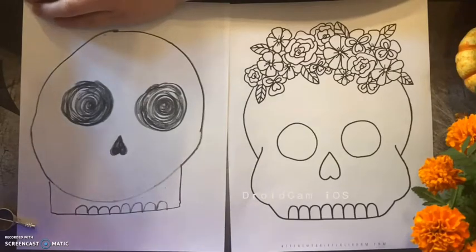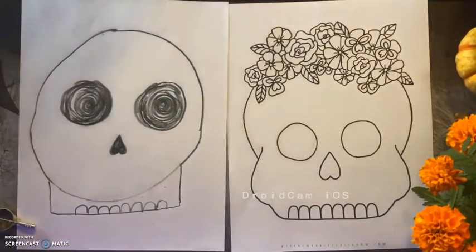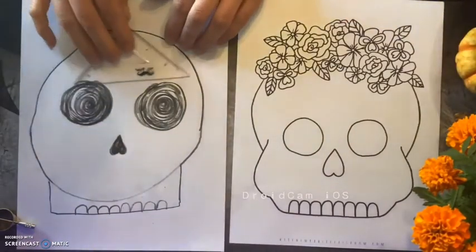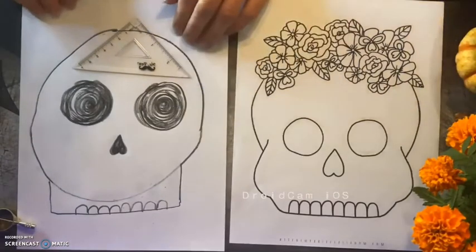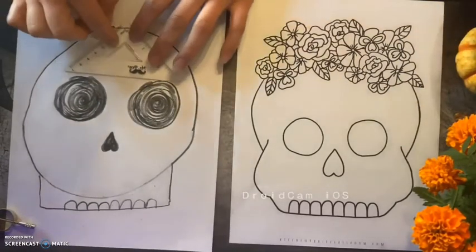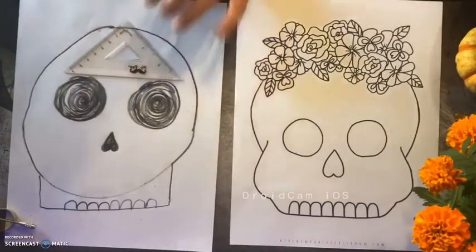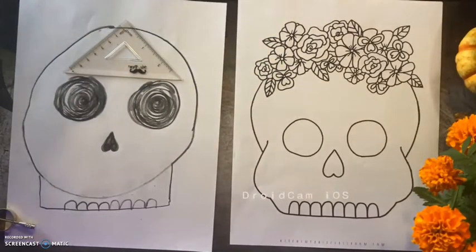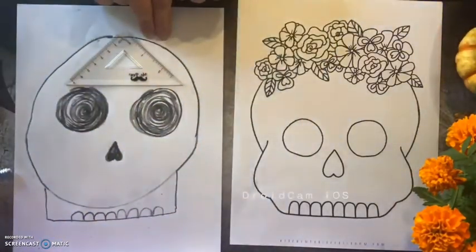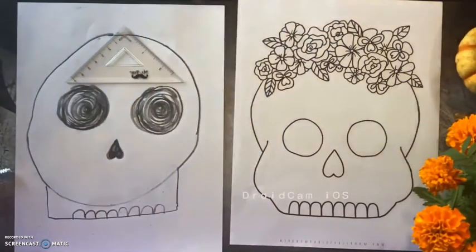Now, what I'm going to do next is use my tools, like a straight edge or a ruler, to add patterns that are geometric to my sugar skull. That means things like a triangle, things like a square, things like a line. What else? What are some other shapes we could use? It's up to you to fill in. You can either go around your sugar skull with your geometric shapes or fill in the sugar skull with geometric shapes.